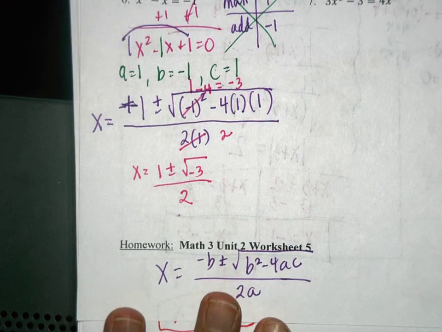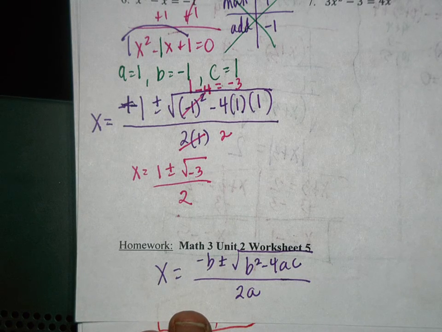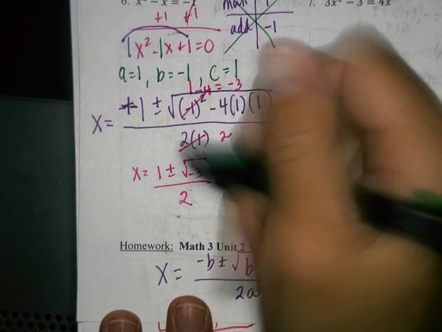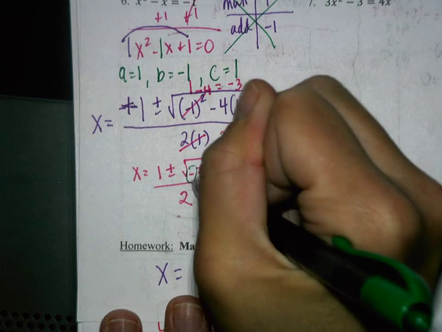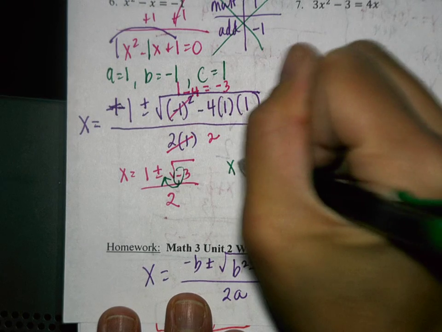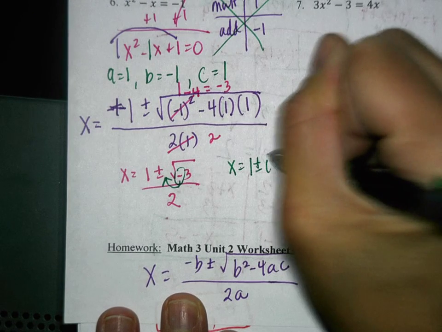Is there anything I can simplify here? Can I break the root down at all? No, but there is one thing I still need to do, and what is that? Very good. Take out the negative. So the negative under the root has to be brought out, and when you bring that negative out, it becomes what? I. So x equals 1 plus or minus i root 3 all over 2.